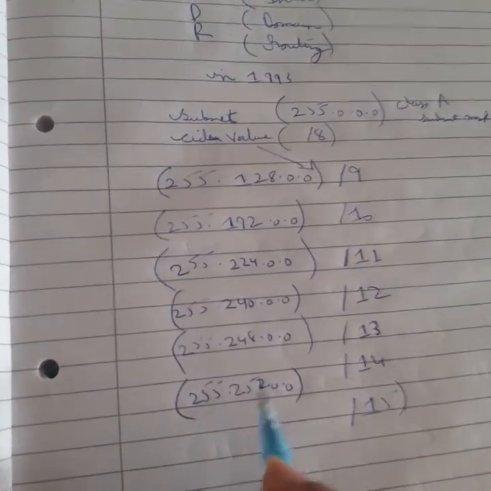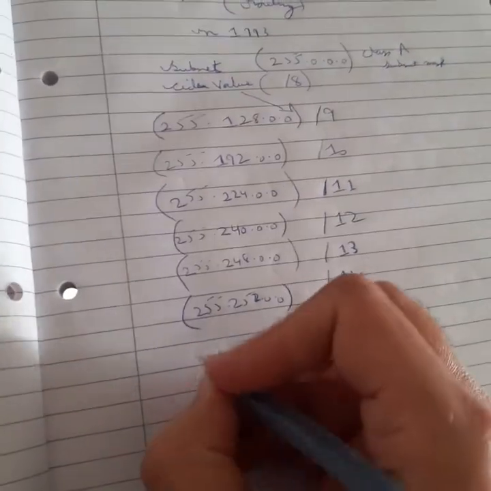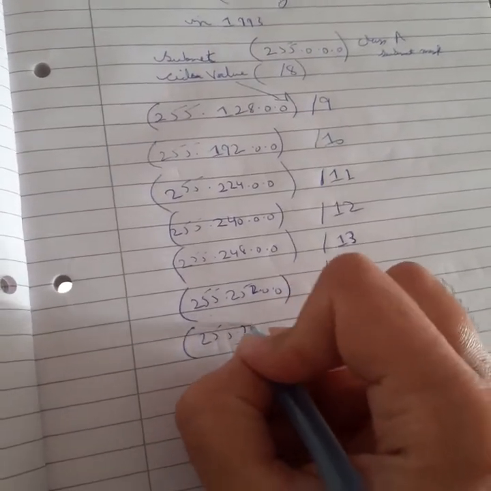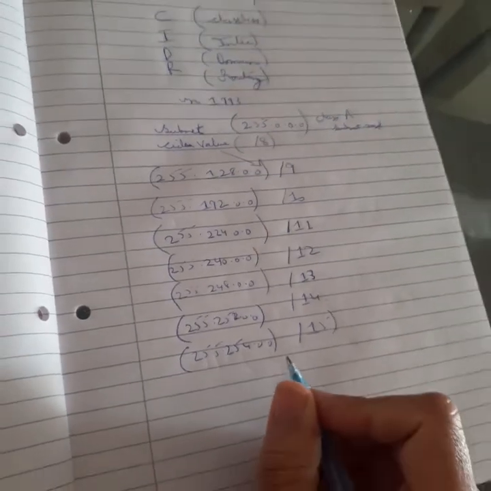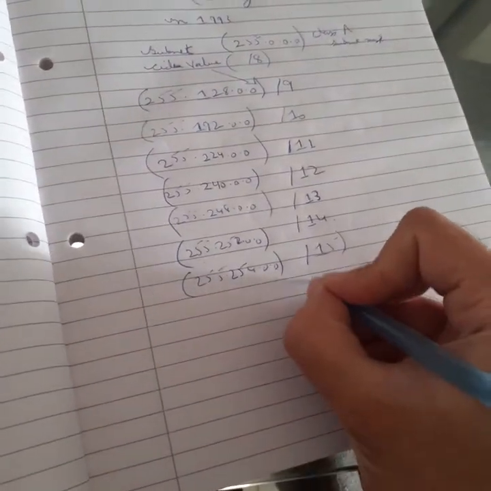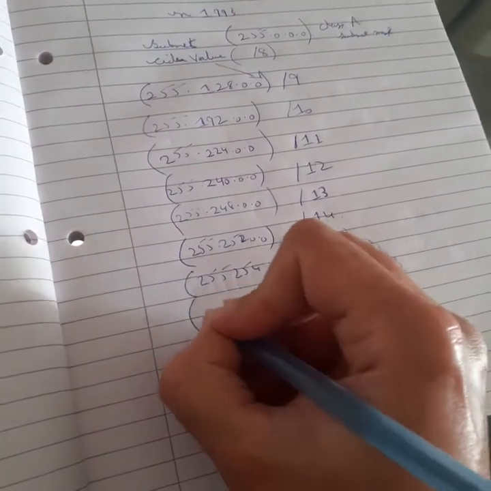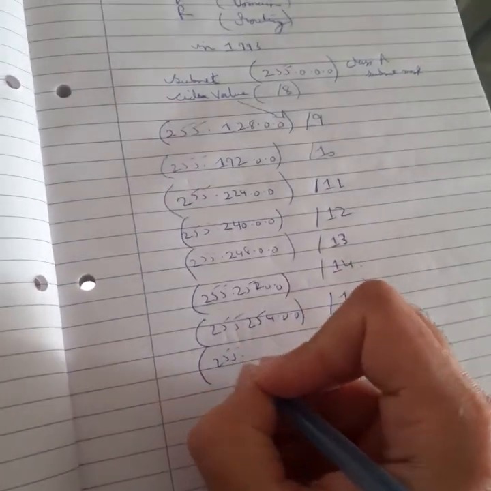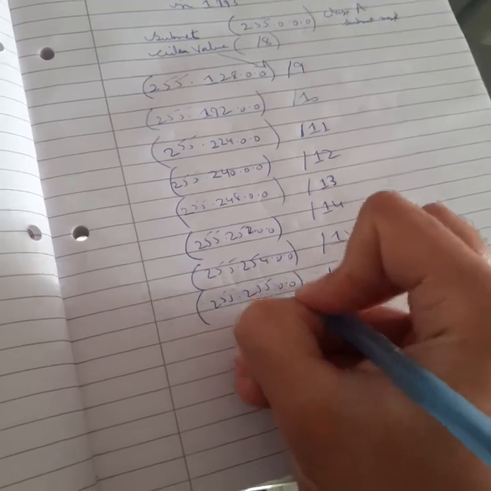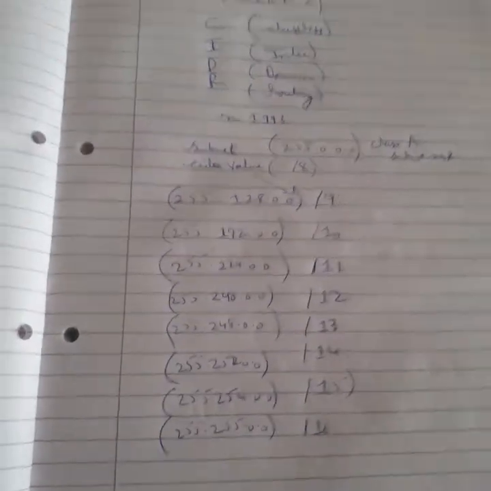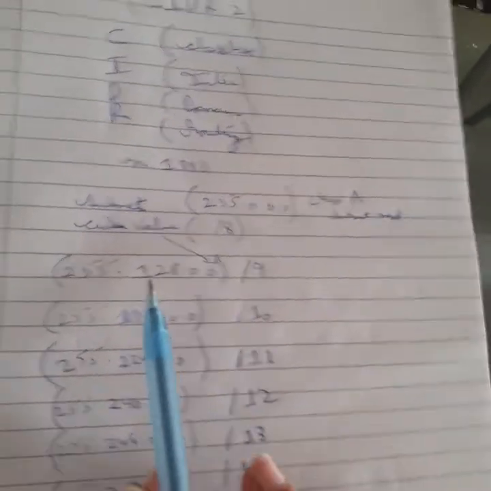We are here on 252. After that, we get 254, so /15, and then we get /16.